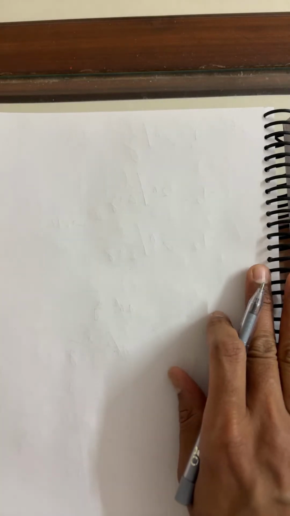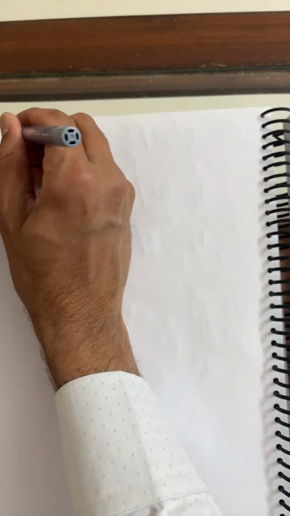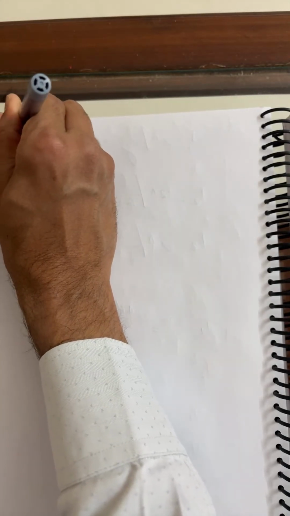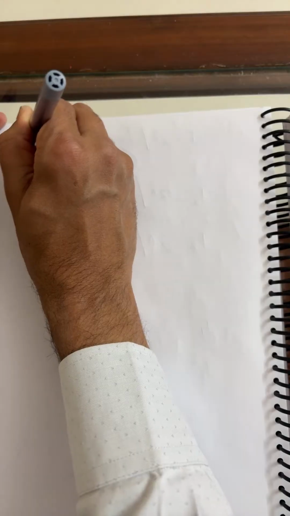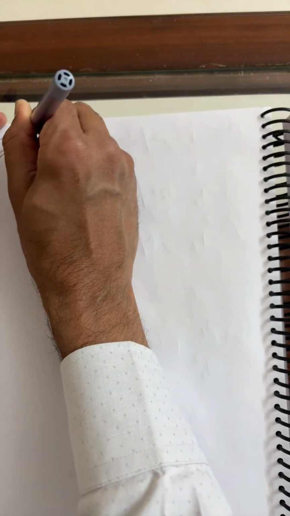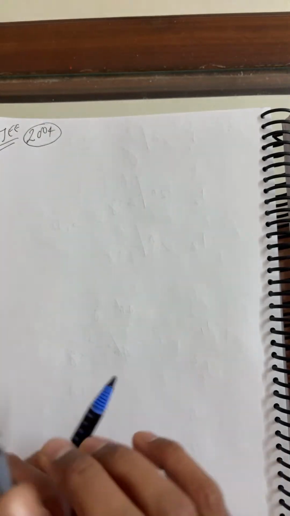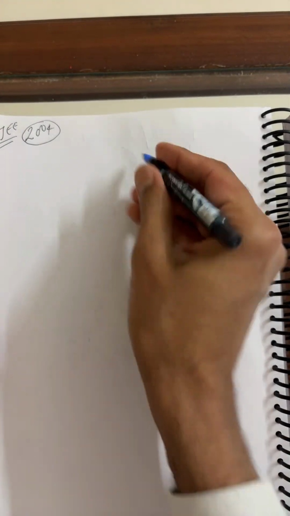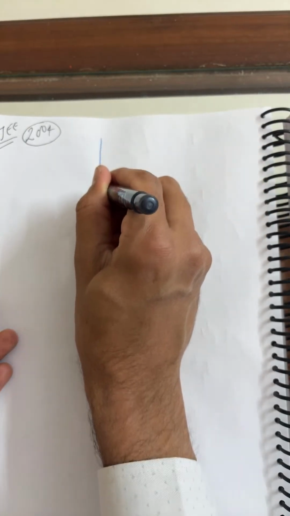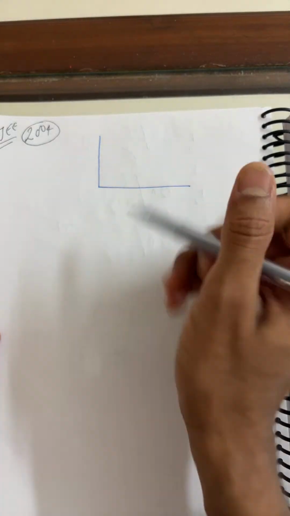Correct here. But what's the meaning of screening? Now, students, I can say next year this is JEE Advanced 2004 screening question, right? So again here we'll go through the diagram only. We don't have much time here. So this is a diagram which has been mentioned in the question.